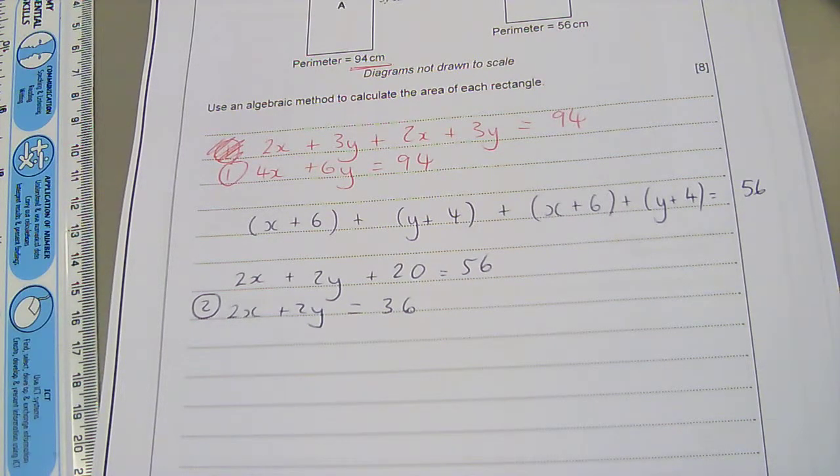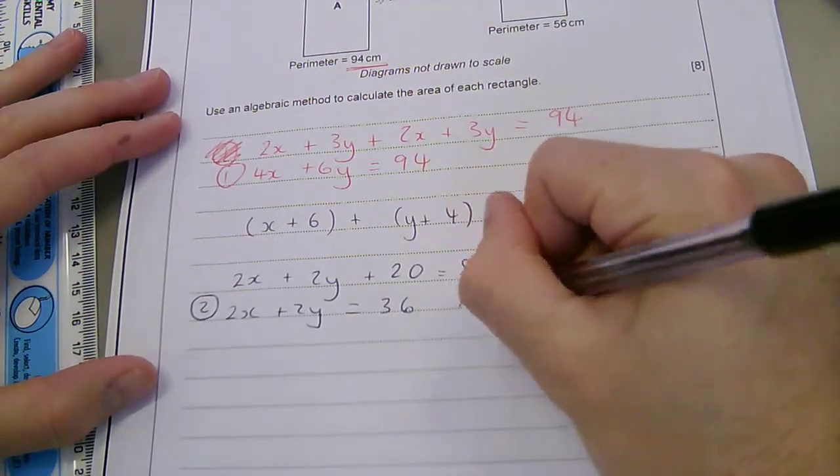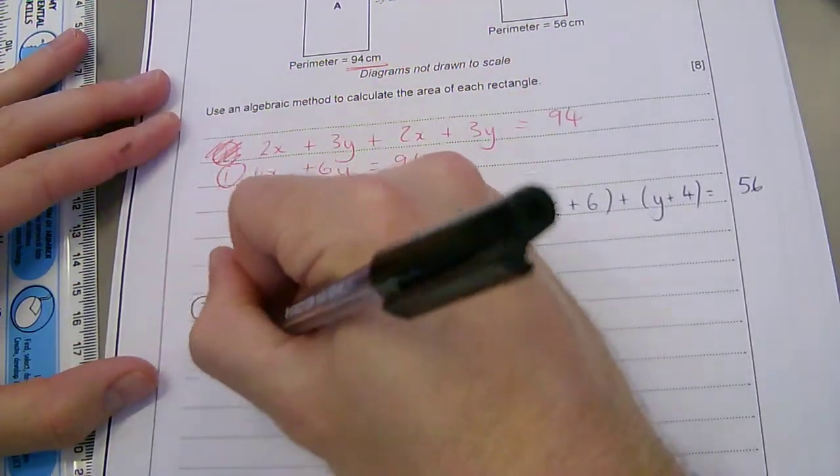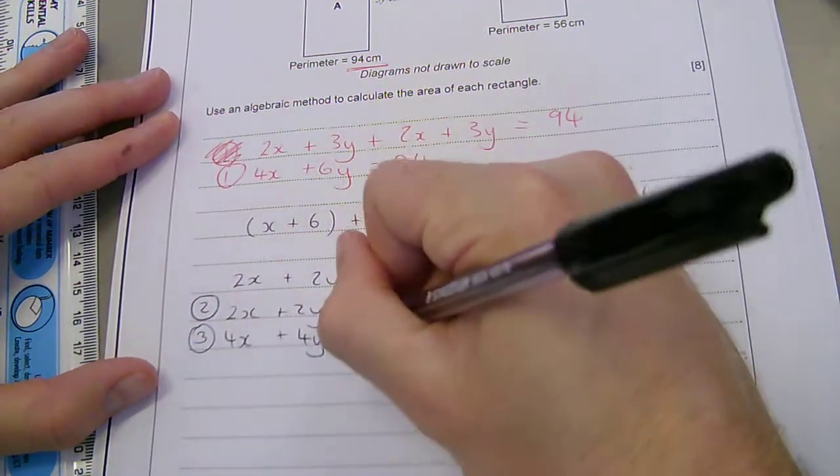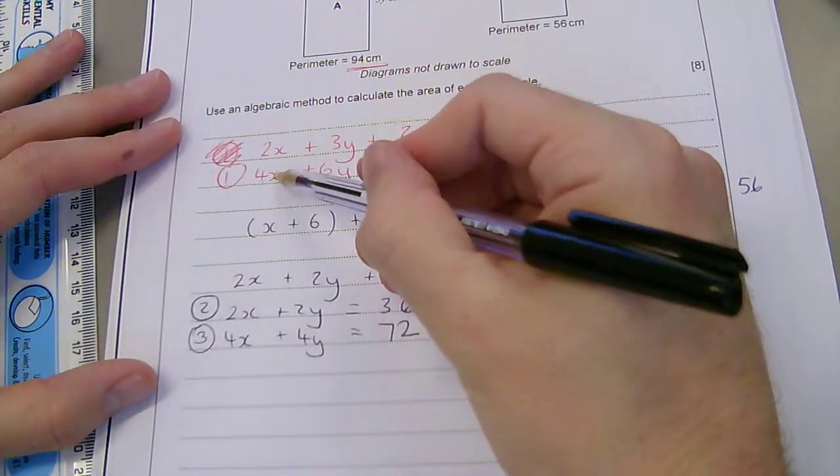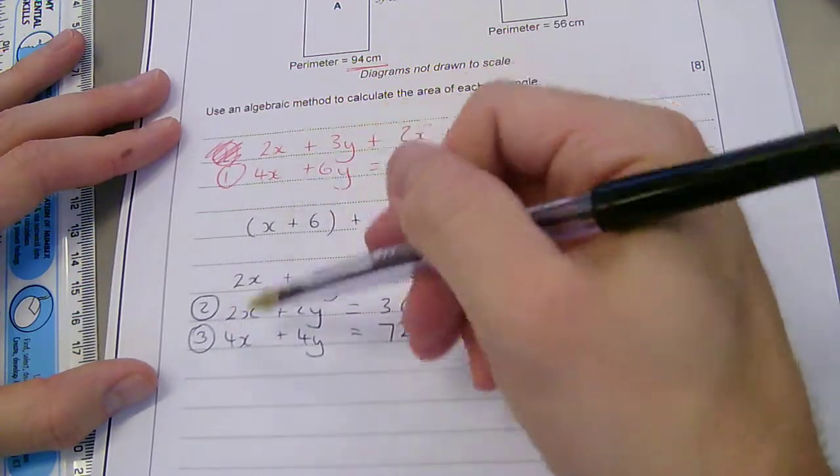Okay, and from there we need to just make the coefficients the same. So do I need to times both equations? No, I just times number 2 if it was me. Times number 2 by 2. We get a third equation, which would be 4x plus 4y equal to 72. And then for 1 and 3, you've got matching coefficients.